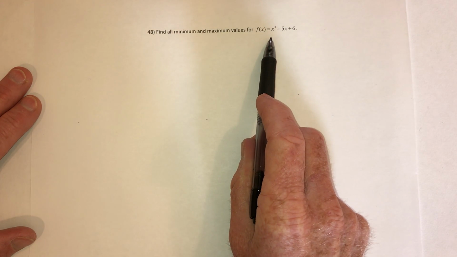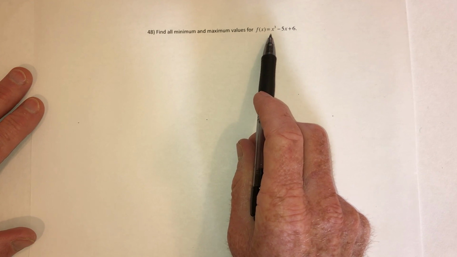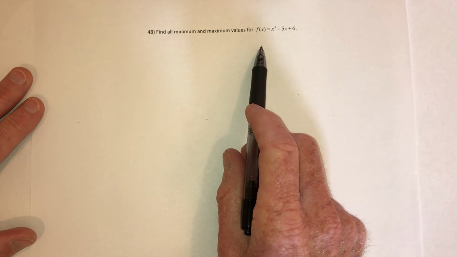So now we're going to find minimum and maximum values for this polynomial right here. Since it's a polynomial, I know that the derivative is always going to be defined. I just need to find out where the derivative equals 0.